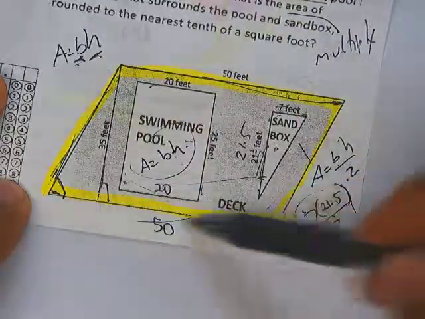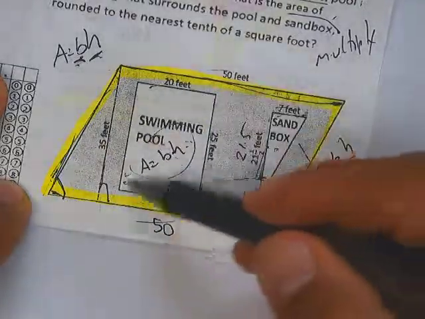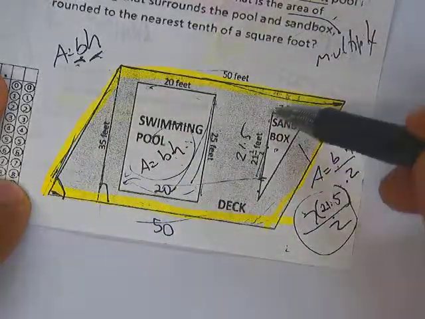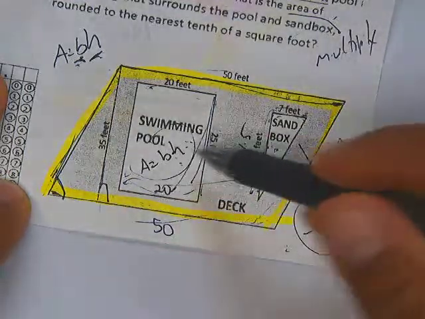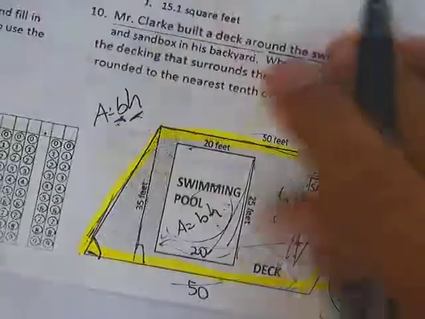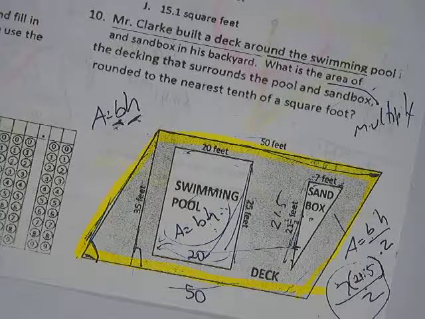You're going to add those two and subtract it from the area of the parallelogram. So remember, you get an answer for this white part, add them together and subtract it from the area of the parallelogram, which is 50 times 35. This 50 times 35 gives you the whole thing. This rectangle is a 20 by 25. And this is a 7 by 21.5. So 3 answers, 2 of them you add together and subtract from the parallelogram. And good luck. I hope this has helped you. Adios.